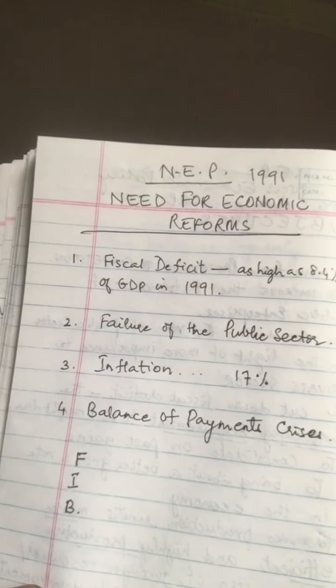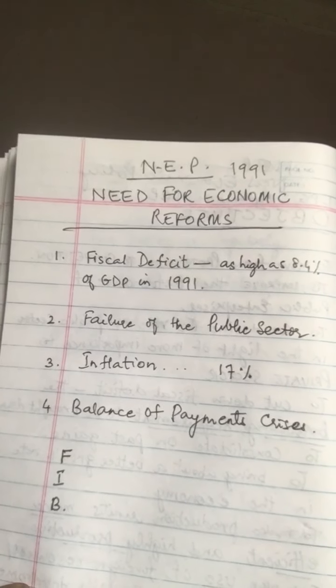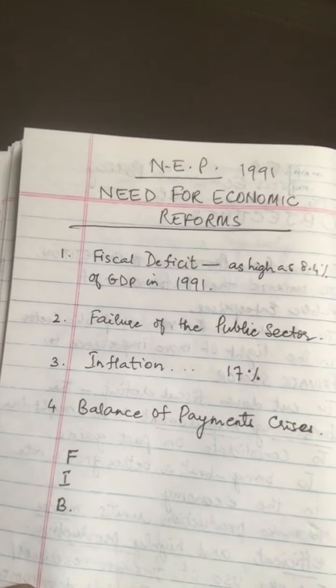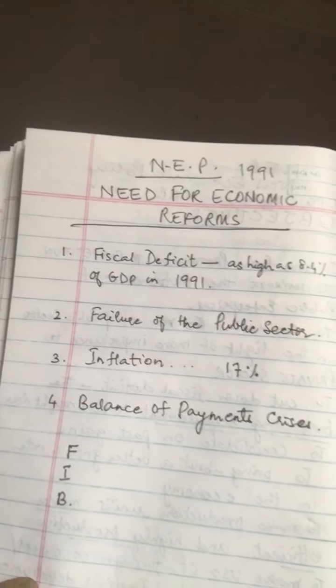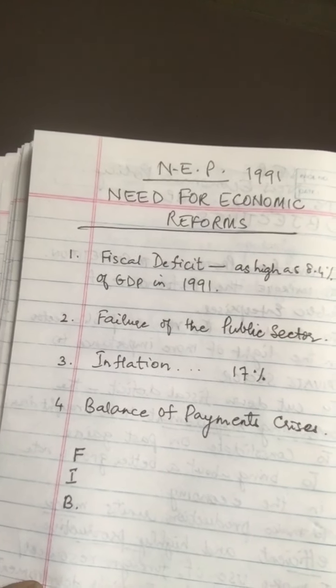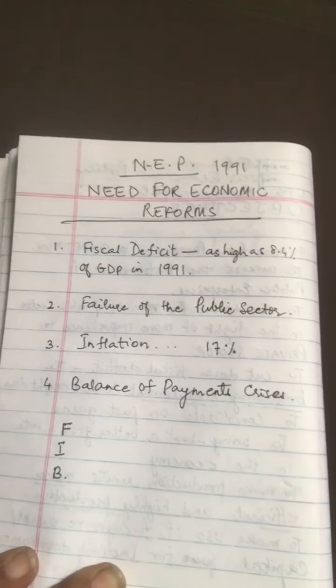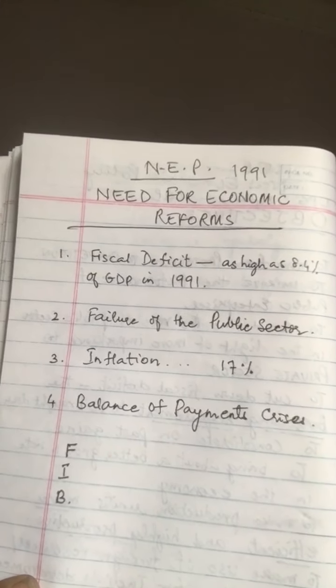Talking about the failure of the public sector. In the initial 15 years we saw the public sector undertakings did perform well and satisfactorily. But after that we saw quite many losses.